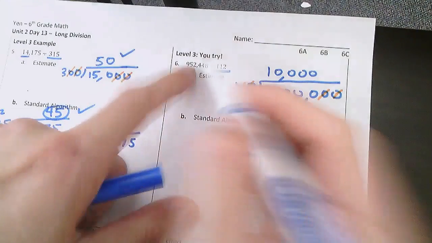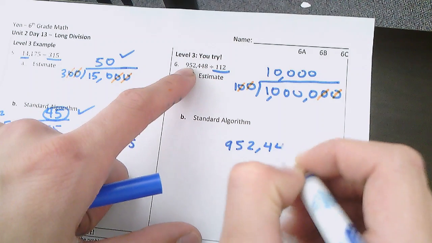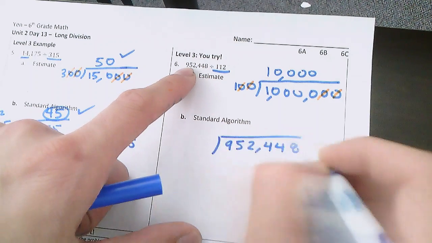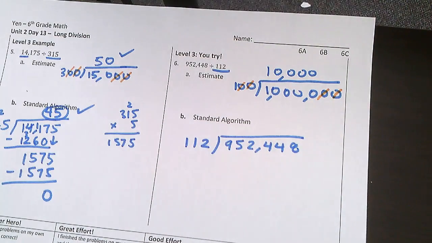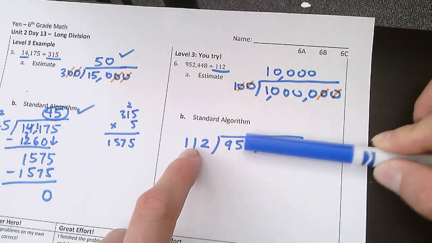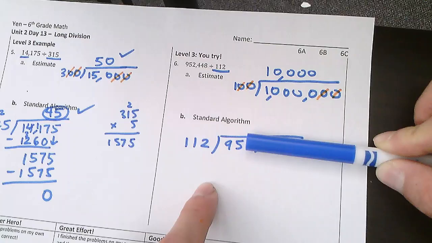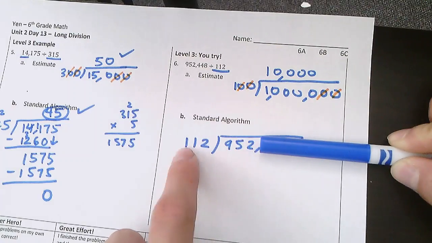Standard algorithm, write it out. 952,448 divided by 112. Alright, so 112 can't go into 9, can't go into 5, or can't go into 95, still too small. 952.